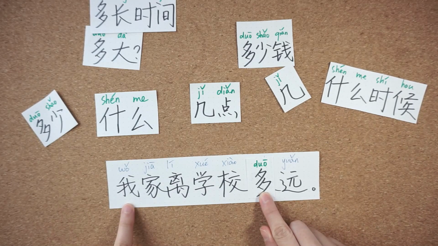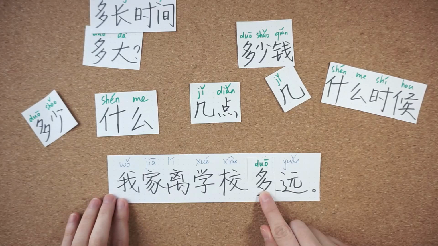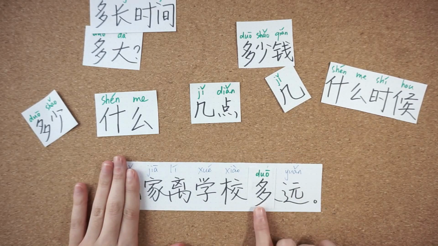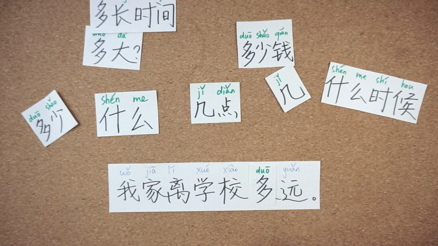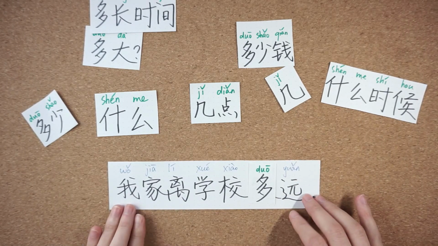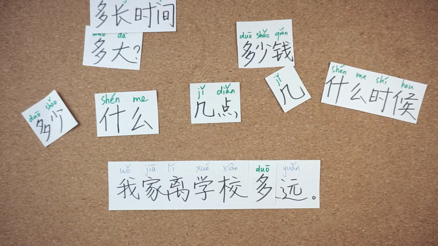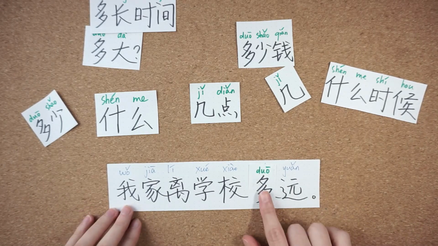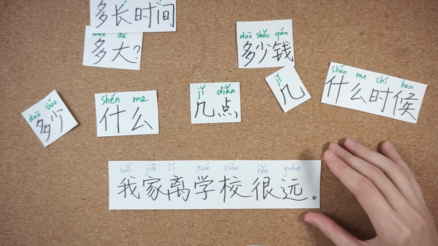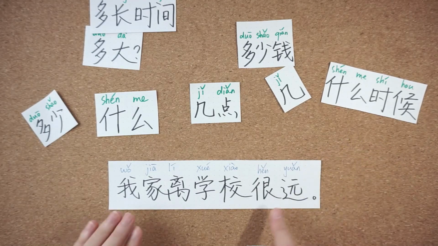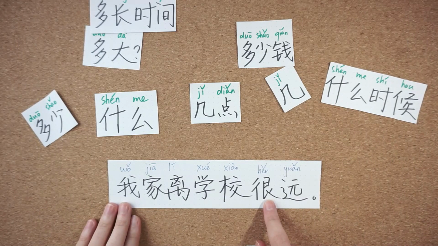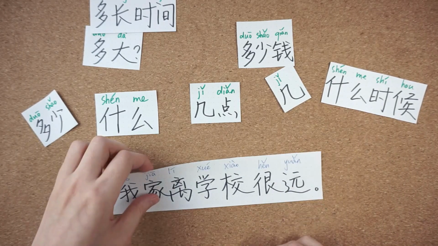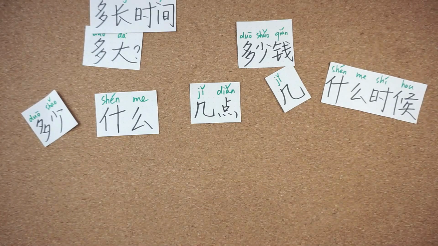If I'm asking my friend in front of me, that would be 你家, right? Your home. 你家离学校多远? Using 多 plus adjective is asking about the degree of the adjective. So to answer this question, you can simply use 很, very. If it's extremely far, then you can change the modifier to 非常: 我家离学校非常远. Okay, let's try another example.